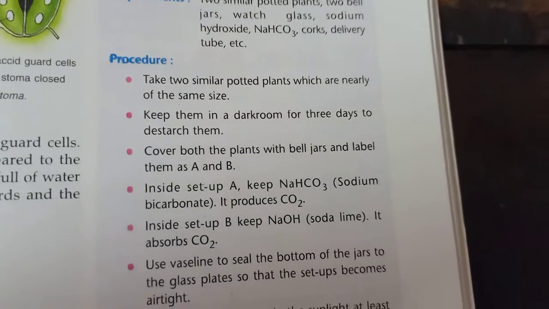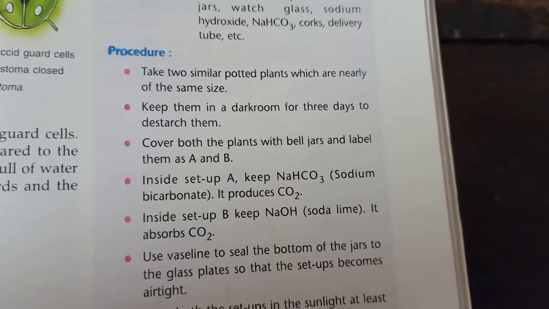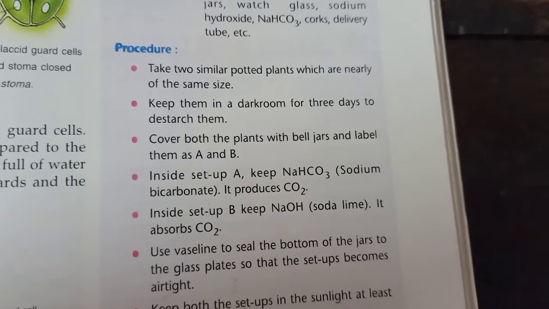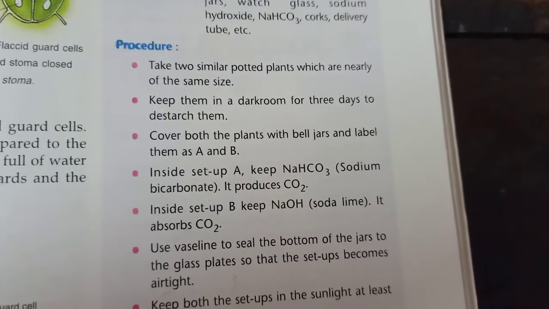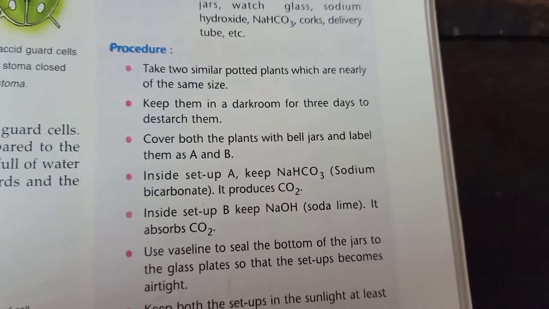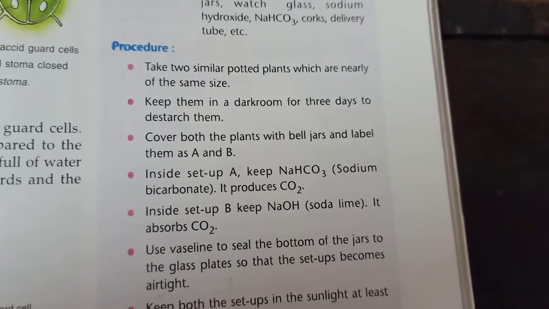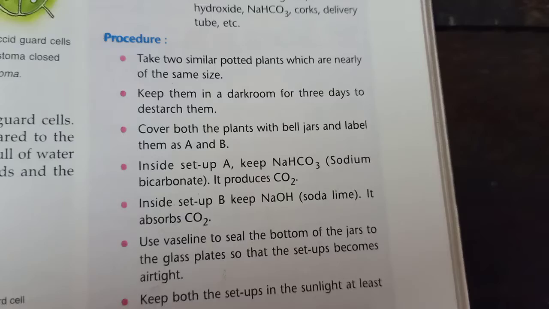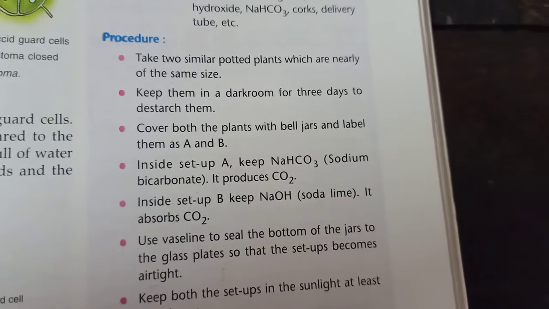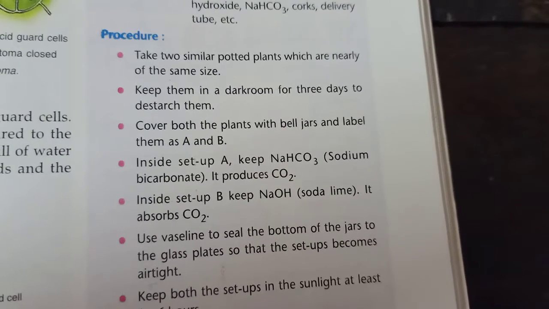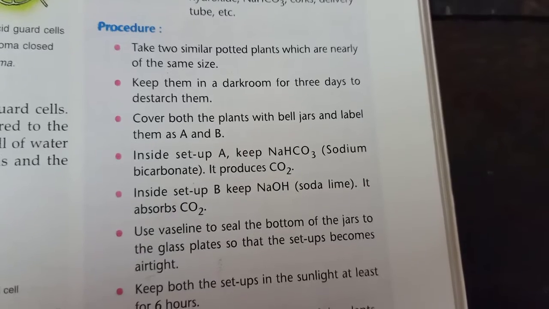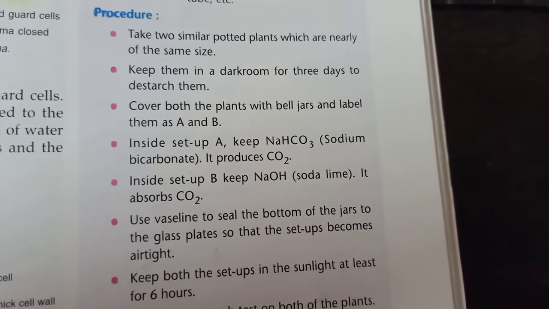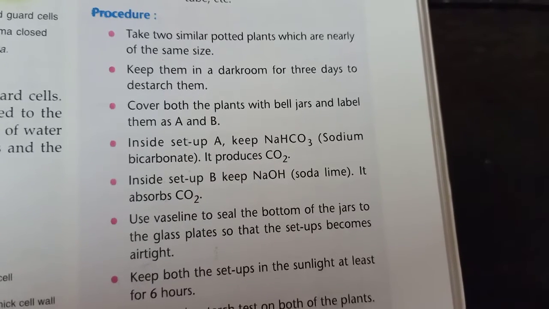Now the procedure: take 2 similar potted plants which are nearly of the same size. In this activity you have to take 2 potted plants which are of similar size. Second, keep them in a dark room for 3 days to de-starch them. De-starch means the removal of starch from the leaves. Now cover both the plants with bell jars and label them as A and B.